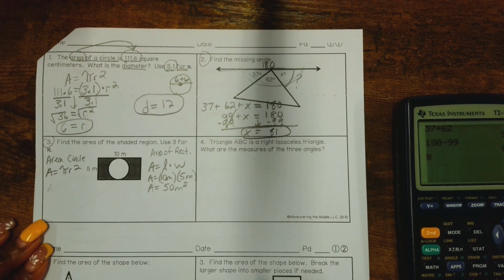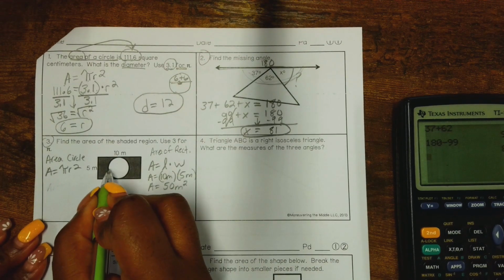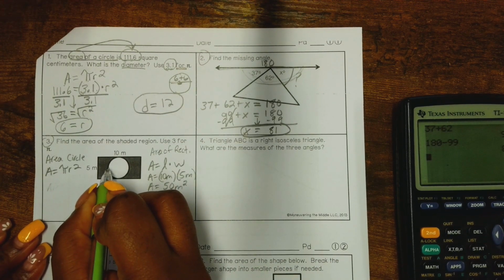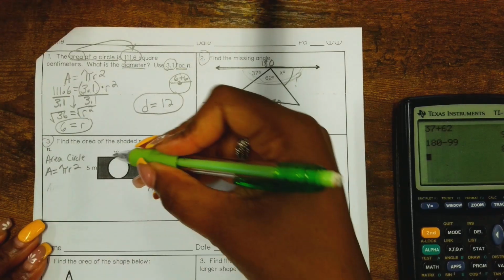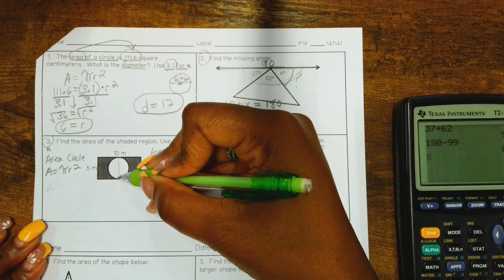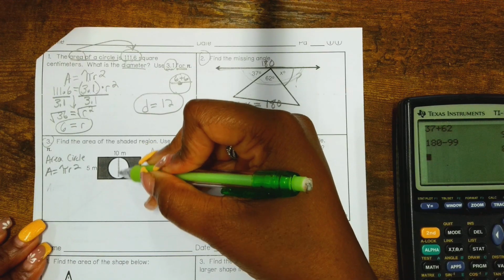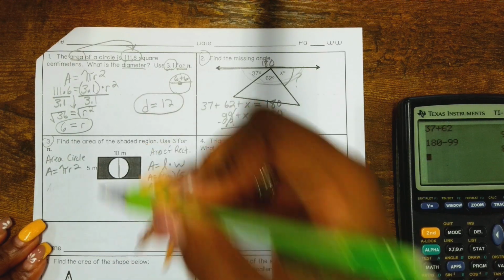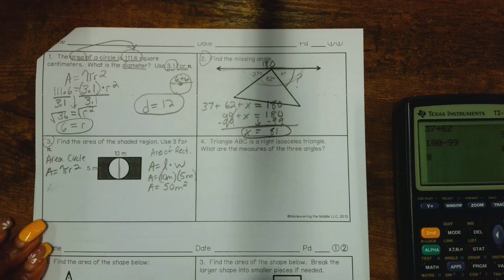All right, so now we have to figure out what the radius is. Let's estimate what we think this radius would be. If I'm going this way, what is the length this way? No, this way? It's not 10. It's 5.